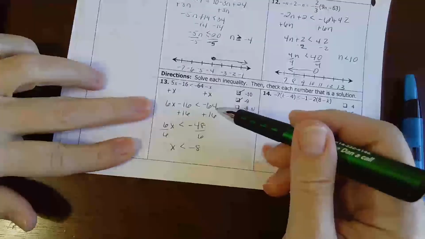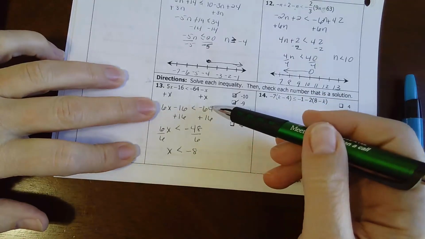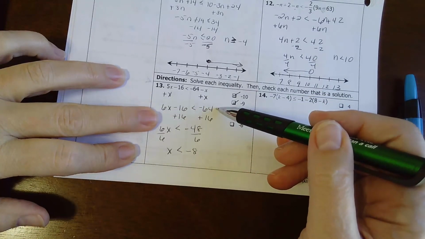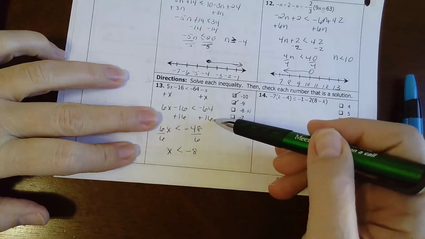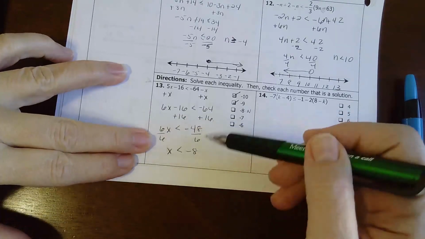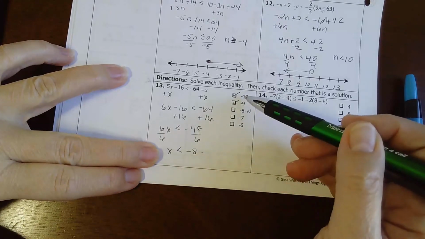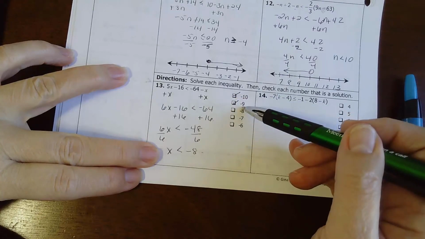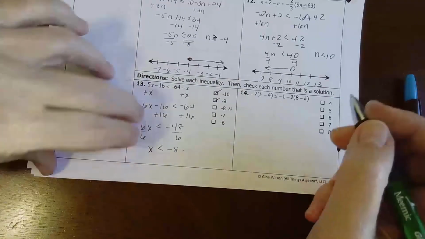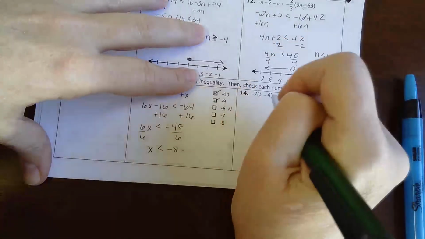All right, my apologies. So 6x minus 16 less than negative 64. We added the 16 to both sides, and then divided by 6, we got x is less than negative 8. So we want all the numbers less than negative 8, which is going to be negative 10 and negative 9.